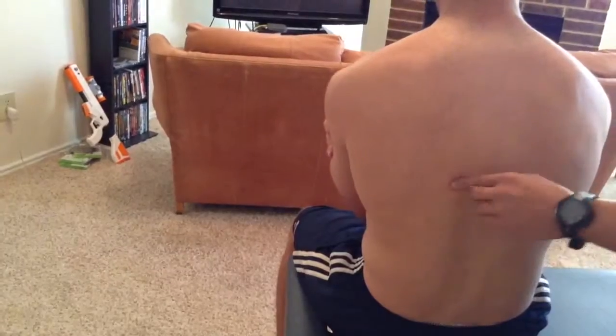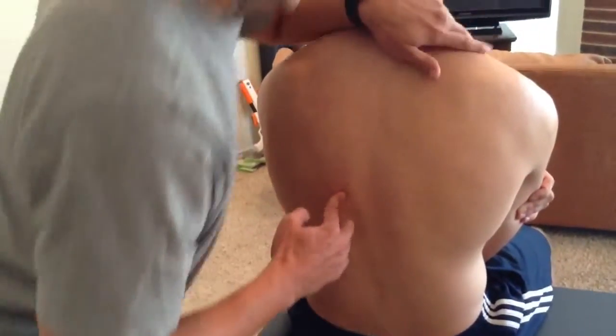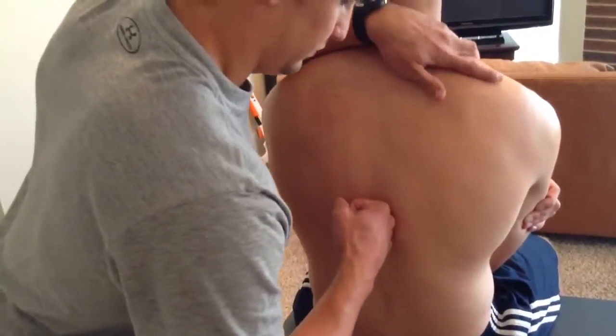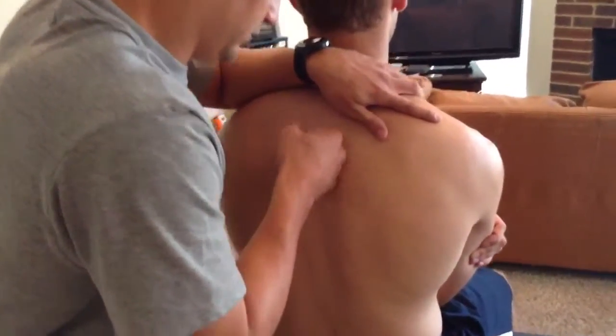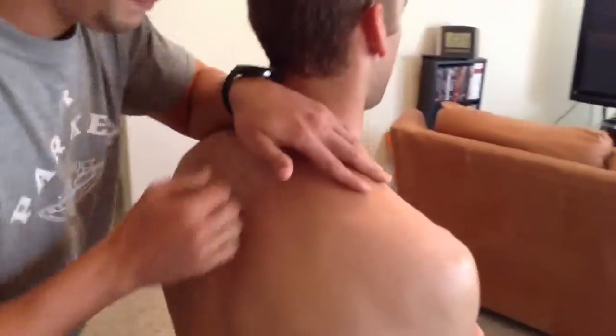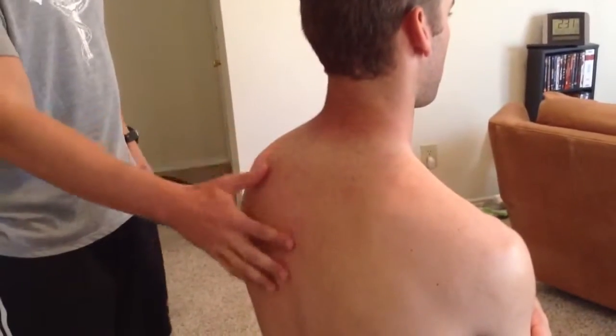Elevation and depression on both sides is good. I'm going to continue evaluating by moving up the spine. Feels good in the upper thoracics.